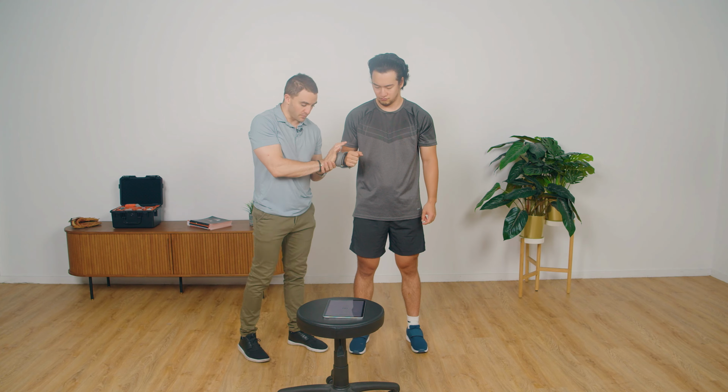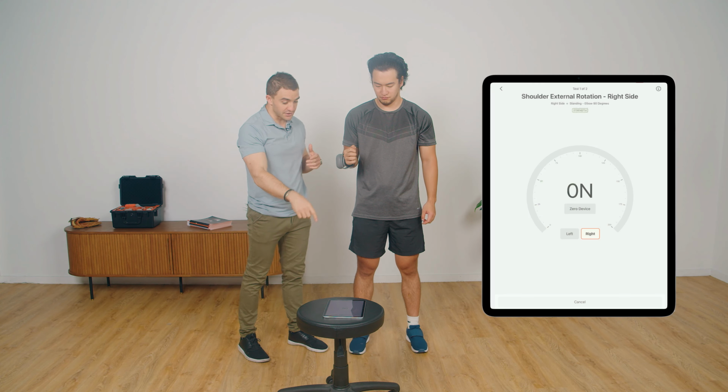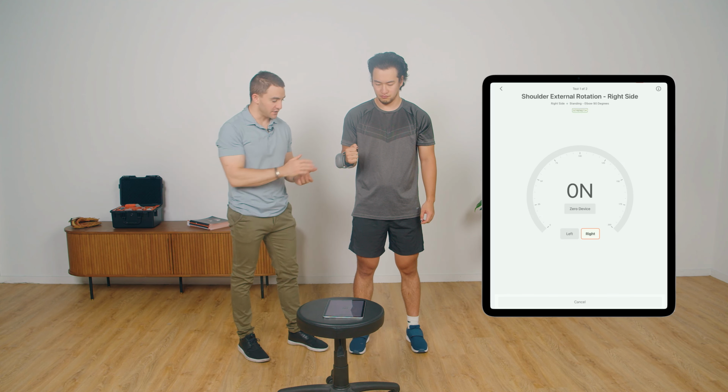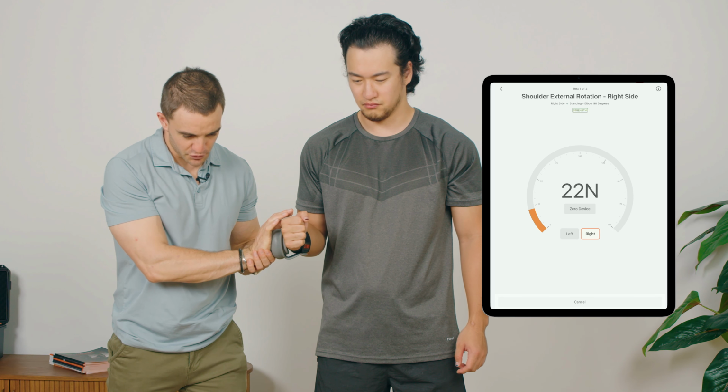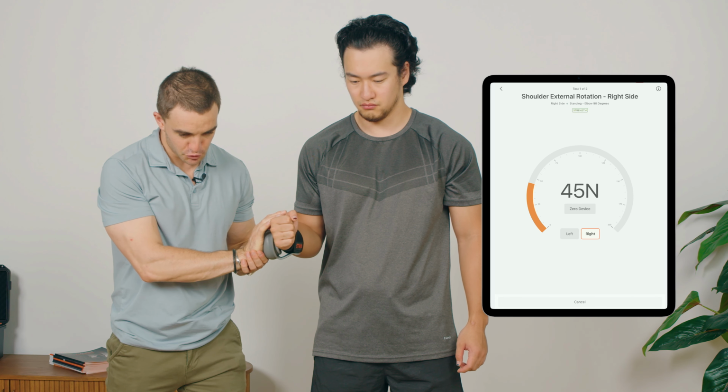So I'm going to place my hand here, and I'm going to say, Cal, I just want you to push in until the dial hits 50 newtons, which is roughly 5 kilos. So nice and gentle, go ahead and push into me. Push, push, push, and relax.